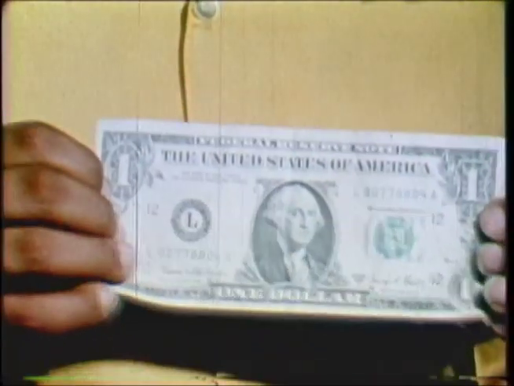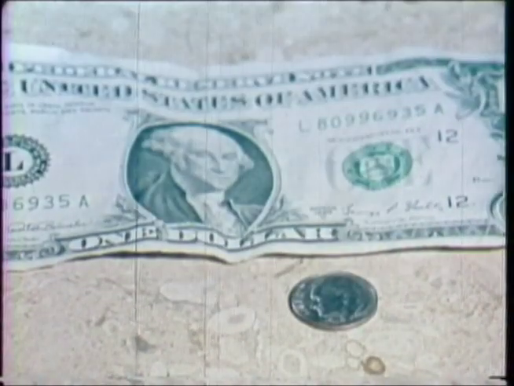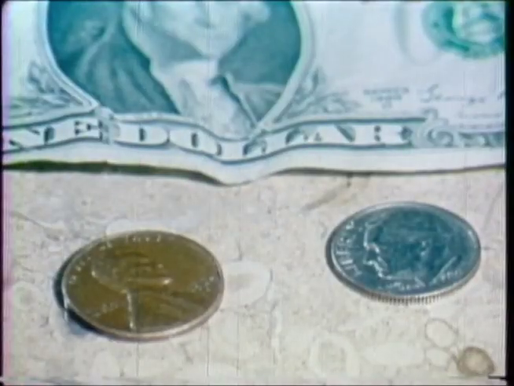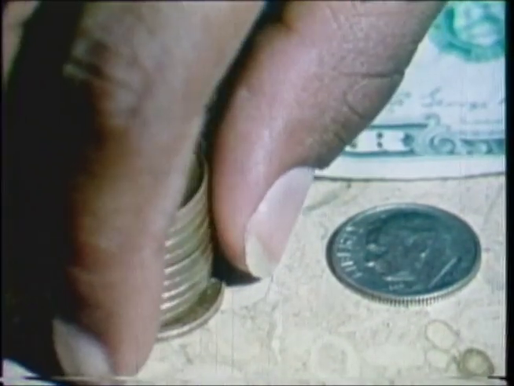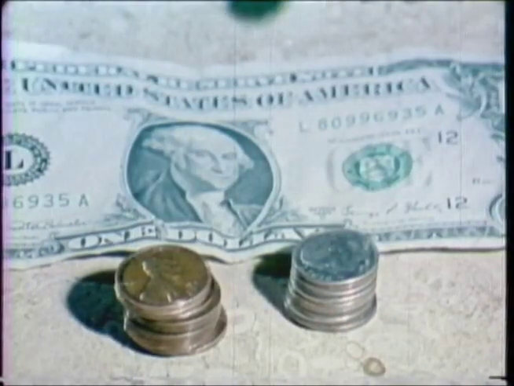Well, the metric way of measure is much like our money system. It's based on a system of tens. The dollar is a basic unit of measure. A tenth of a dollar is a dime. A tenth of a dime is a cent. And going the other way, 10 pennies make 1 dime. 10 dimes make $1.